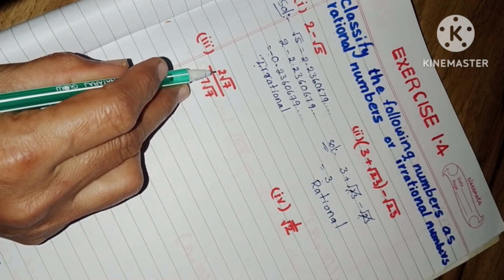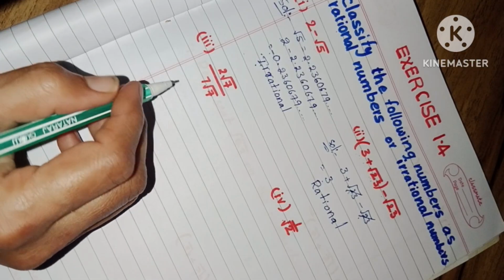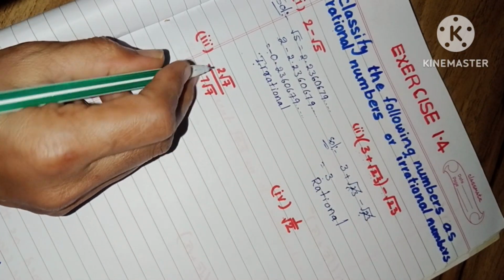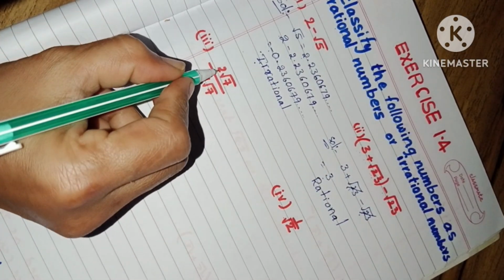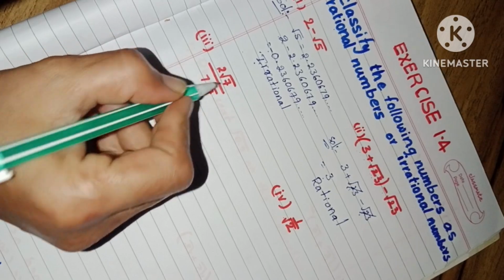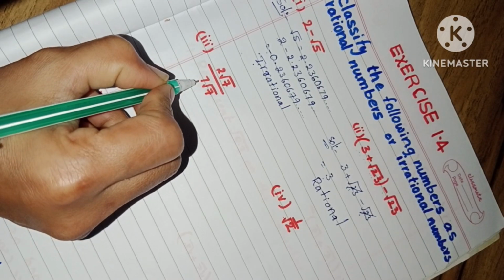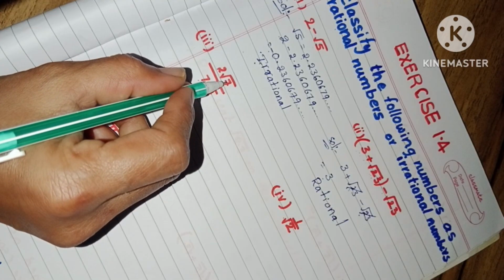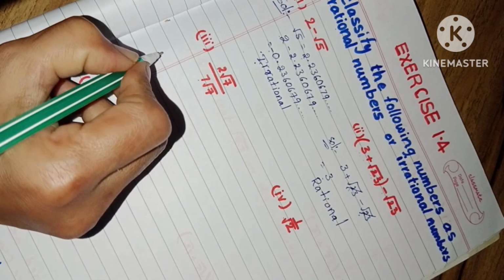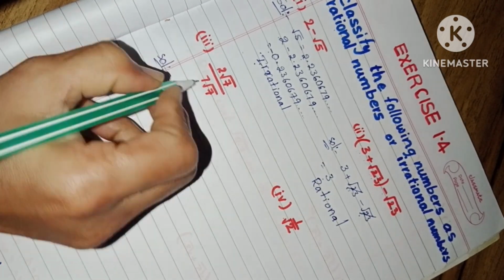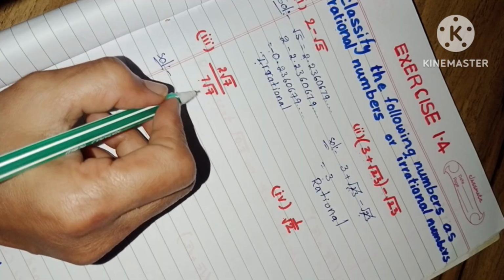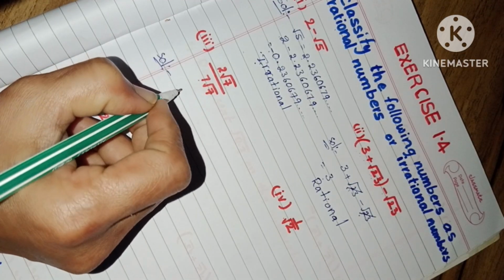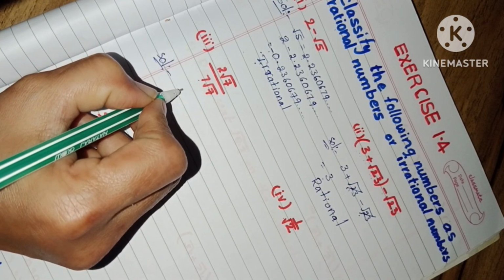Third one, 2 times root 7 by 7 times root 7. This is the quotient of two irrational numbers. The numerator is a product of a rational and an irrational, and the denominator is also a product of a rational and an irrational. The product of a rational and an irrational number is always irrational.